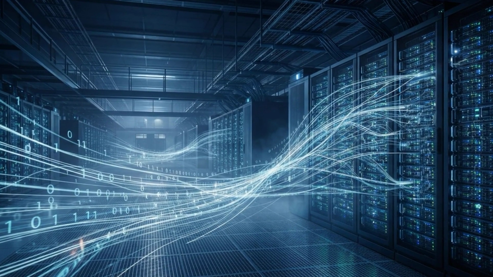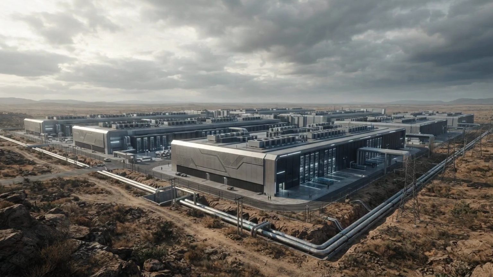A single large data center, the kind that powers your favorite apps and services, can consume millions of liters of water daily. That's enough to fill an Olympic swimming pool every few days. This massive hidden consumption begs a fundamental question. Why do these silent, humming buildings need so much liquid?